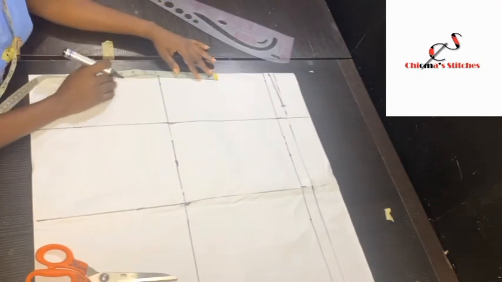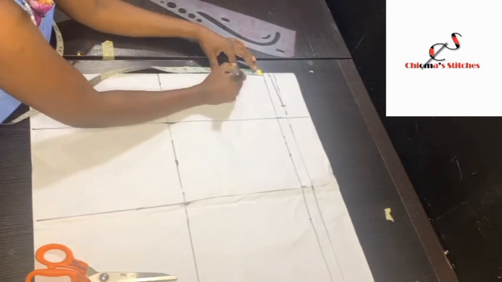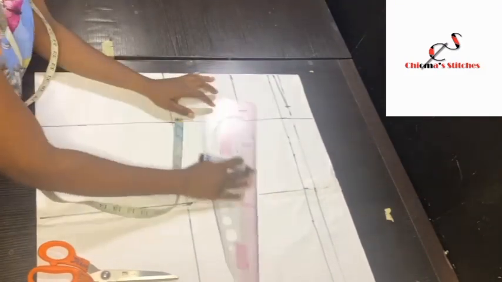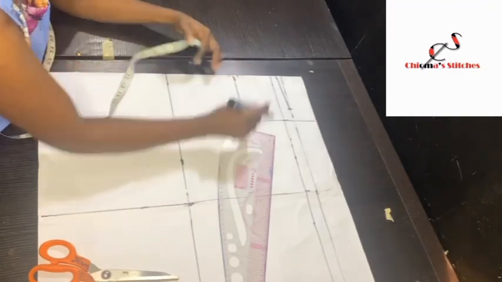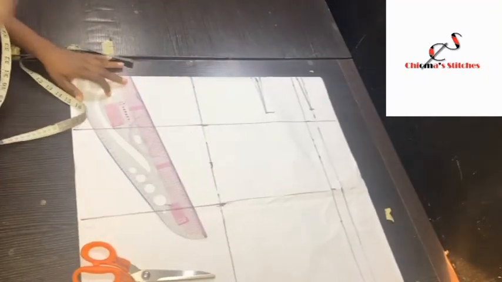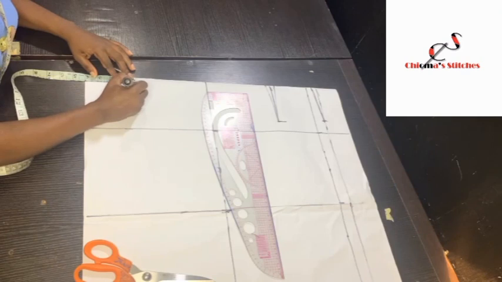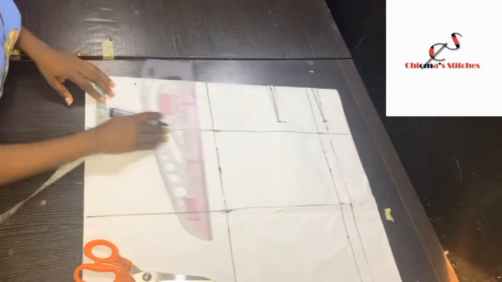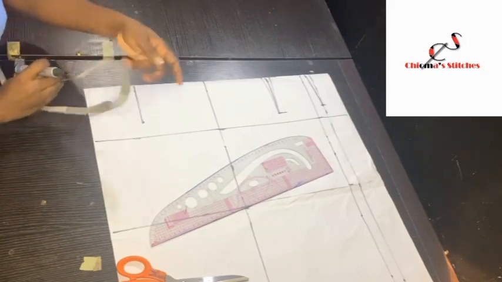And then the dart for this dress is going to be 4 inches as well. So I'm marking out the dart. We'll come down for the back 4.5. So I'm going to be taking half an inch on both sides. And then for the front, I'll mark out 4 inches as well, and come down to 4 inches for the front. And then half an inch on both sides as well.